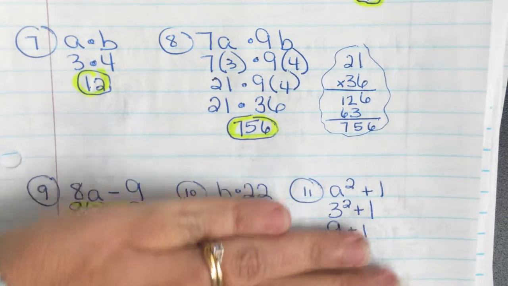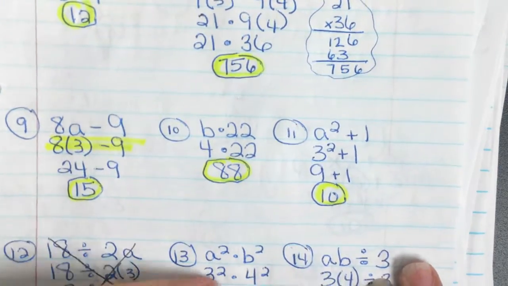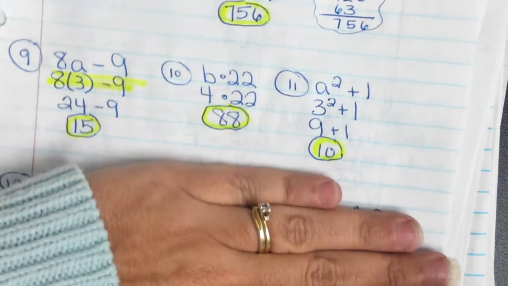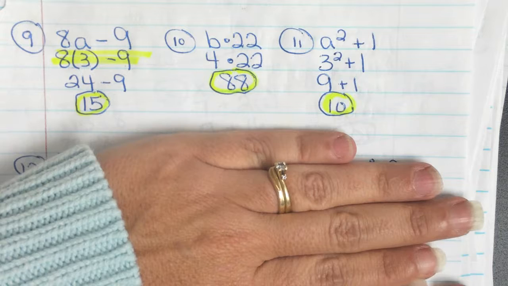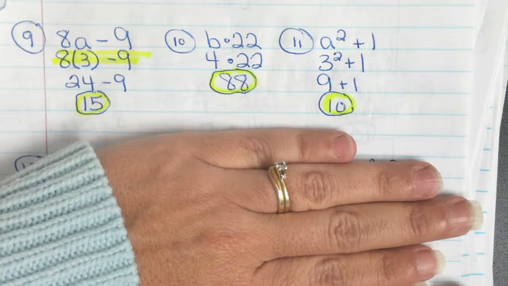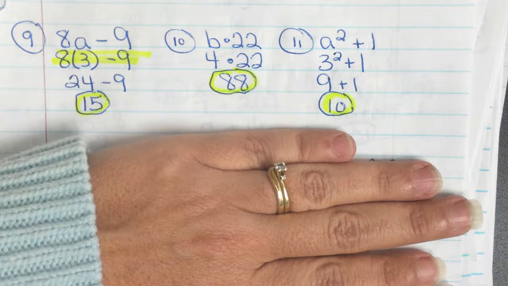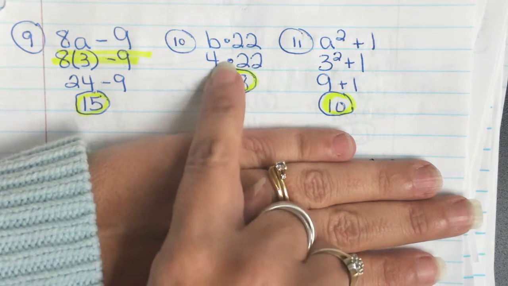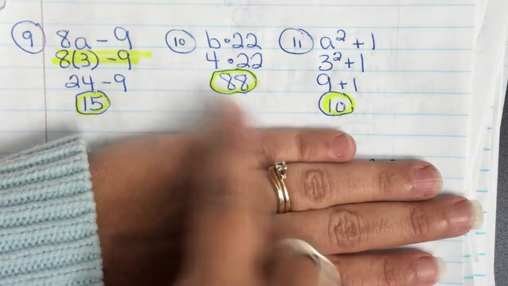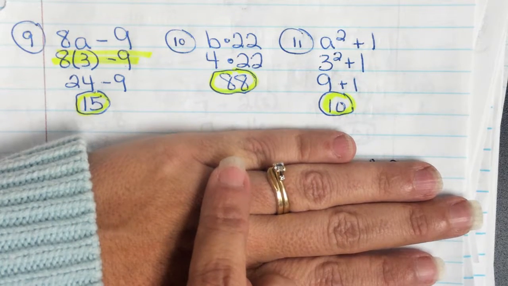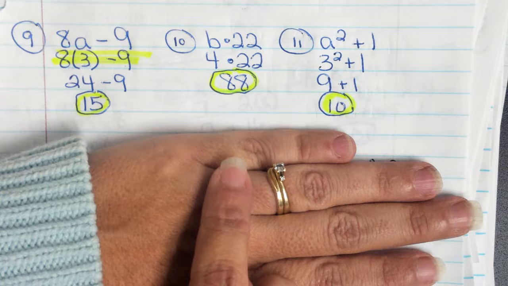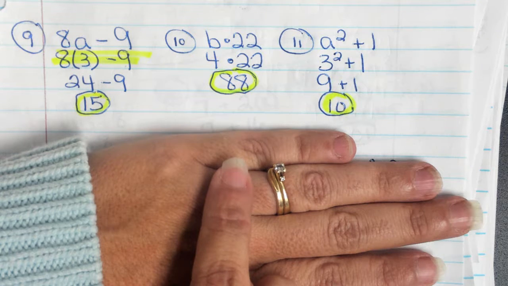Okay, this is my quiet group, by the way. Number 9 and 10 and 11. 9, 10, 11. I've had some kids who added that one, but other than that, it's been okay. Anybody, any questions?